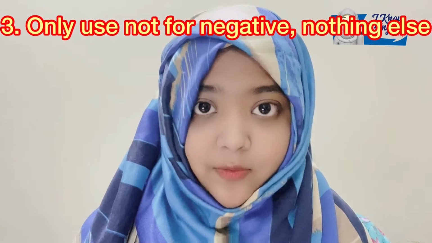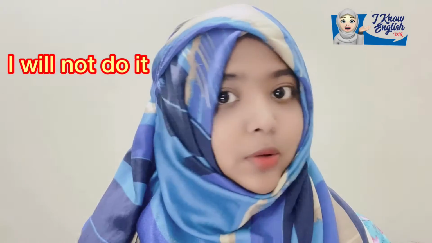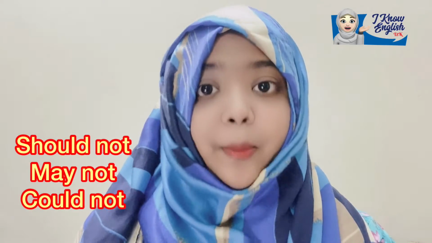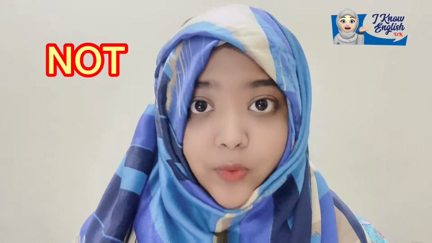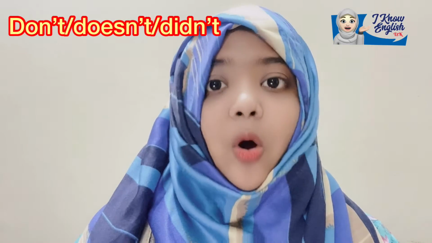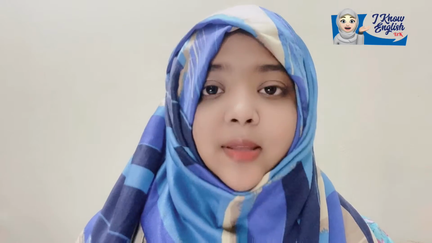Error number 3. Modal verbs take not for making the sentence negative. Like I will not do it, you should not do it, could not, might not, may not. So for making the sentence negative, you only need to add not with it, except for the modal verb have to. For have to, you have to add don't, doesn't or didn't. So this is an exception. Otherwise, all the other modal verbs take not as negative.